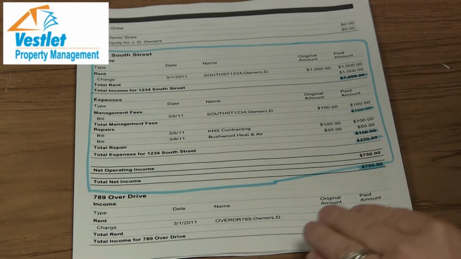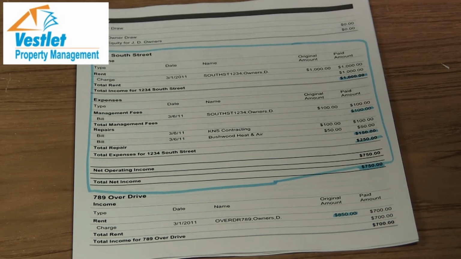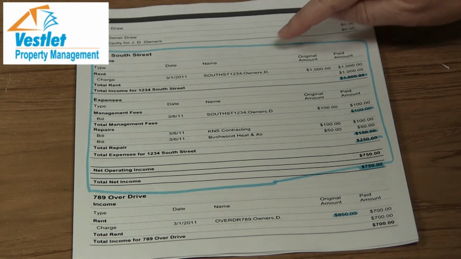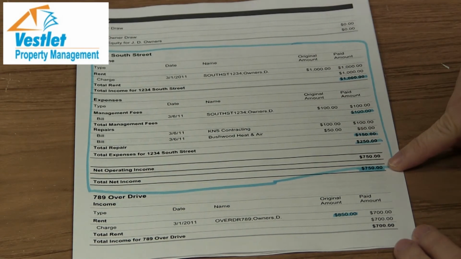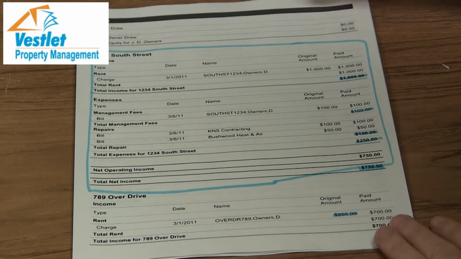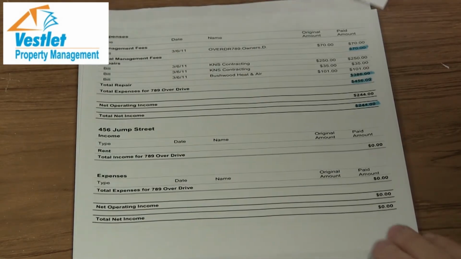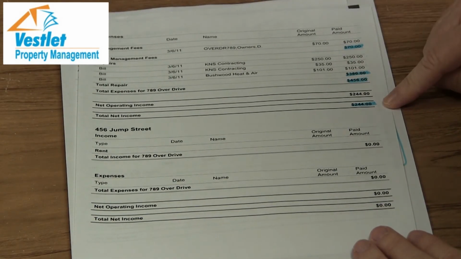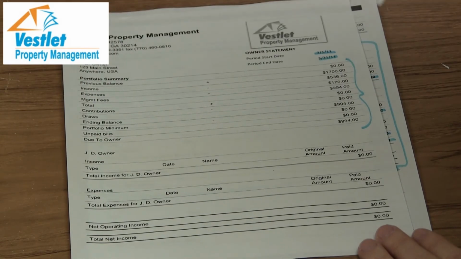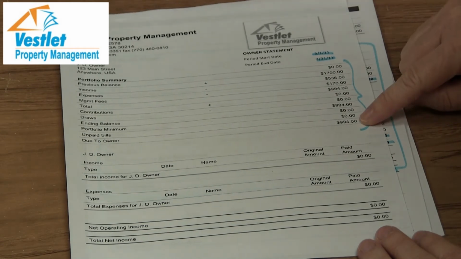So let's go back and look at where I come up with the amount that I pay you for your owner draw. If you'll go back to the first property and look at the total net income, in this case it's $750, and then you go to your second property and you add the $750 to the total net income for the second property, which was $244. That gives you $994, and that is the amount that I will pay you when I process your owner draw.